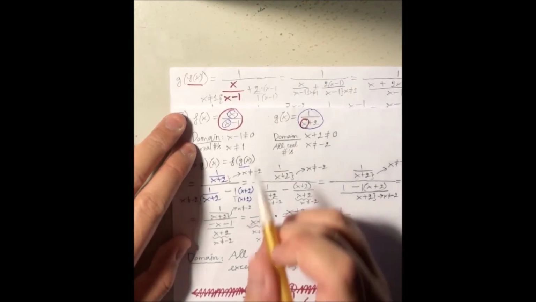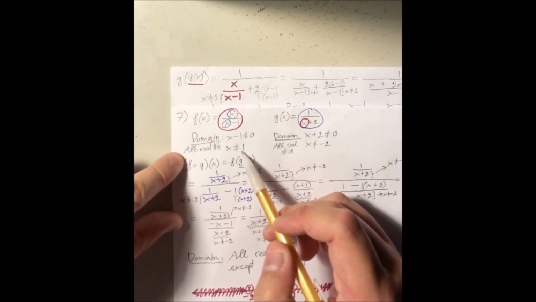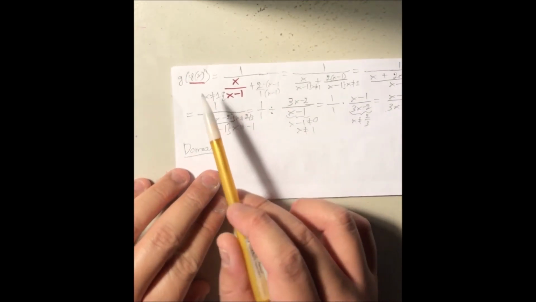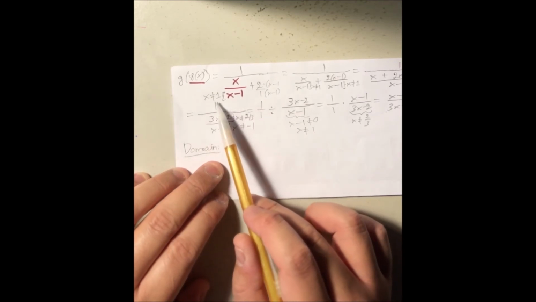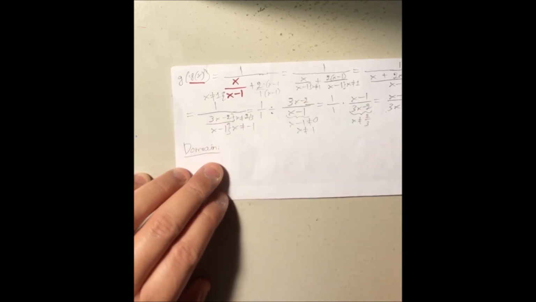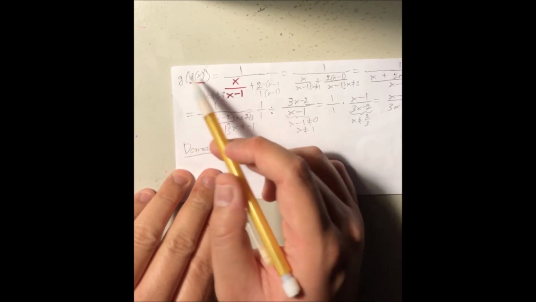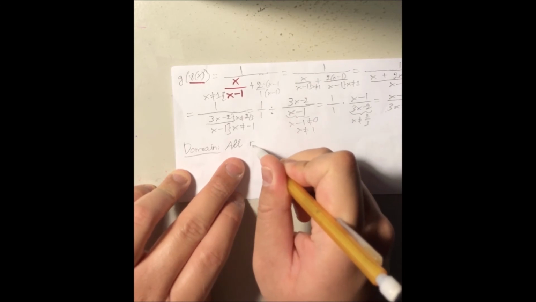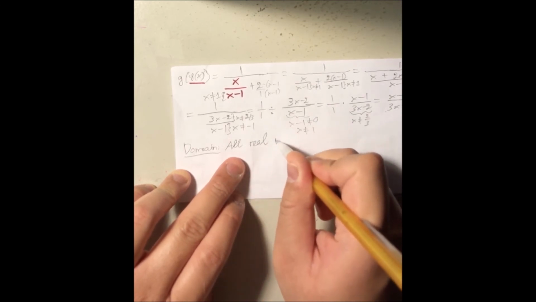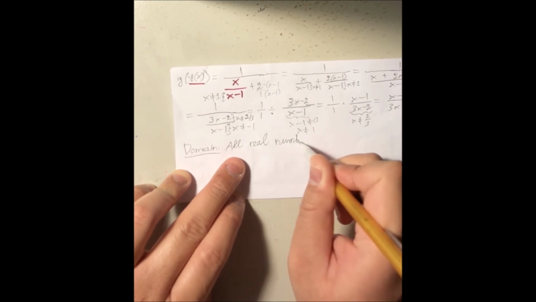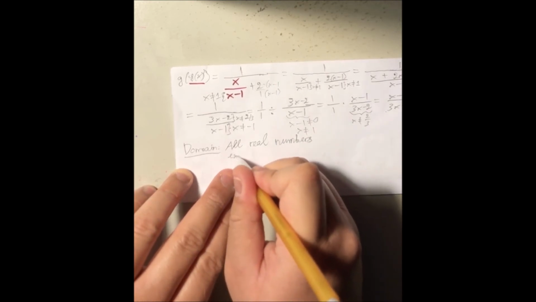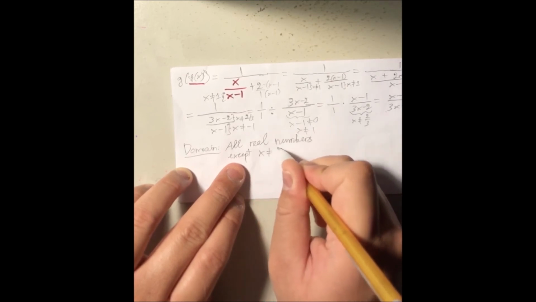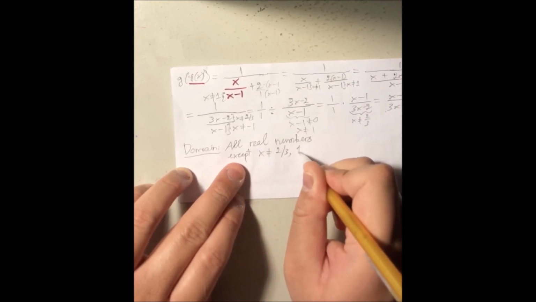So for the inner function f of x, the domain is all real numbers except that x cannot be equal to positive 1. So taking into consideration all of the restrictions of the inner function and all of the restrictions of every step of the simplification process, we know that the domain of the entire composition of function g of f of x is all real numbers except x cannot be equal to 2 over 3 and positive 1.